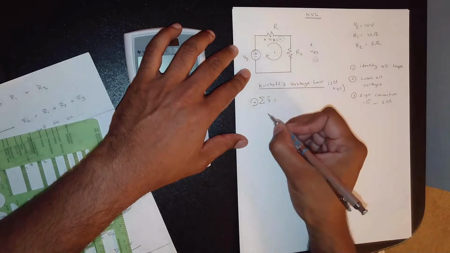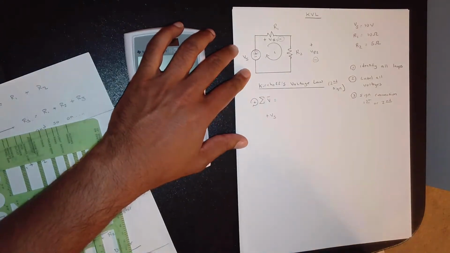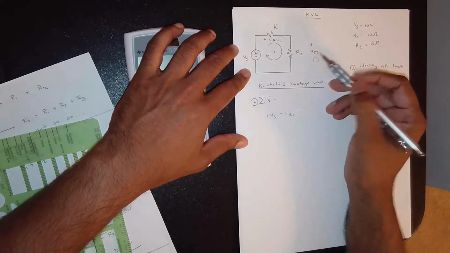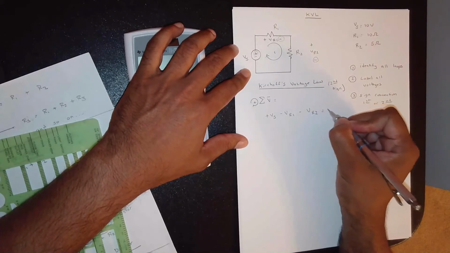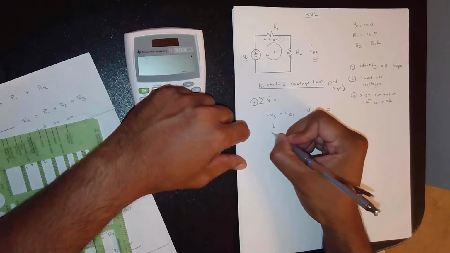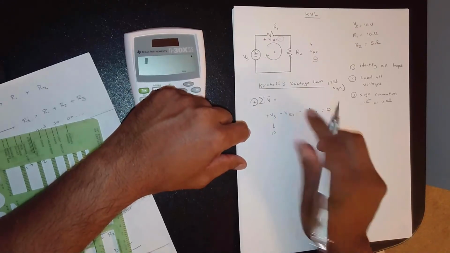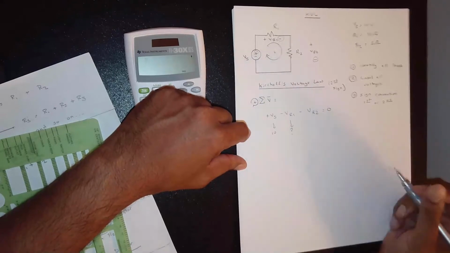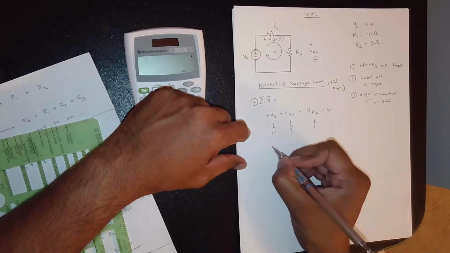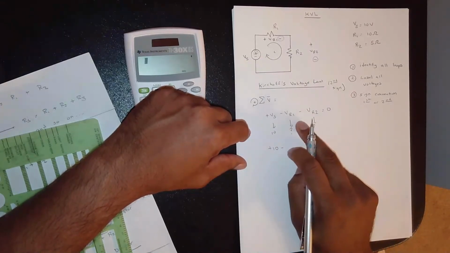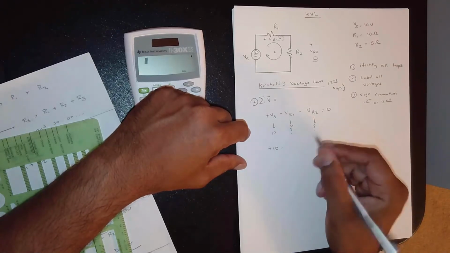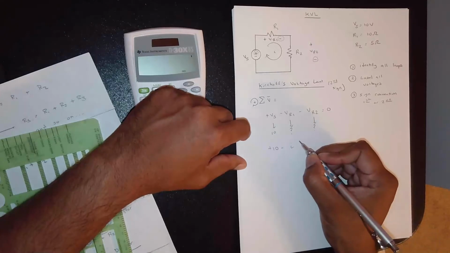Okay, so we type in plus VS minus VR1 minus VR2. Now what is my VS? That's 10. That's easy. I'm going to write down 10. What's my VR1? I don't know what that is. What's my VR2? I do not know what that is. So plus 10 minus VR1, and V is equal to IR, right? So I type in IR1.